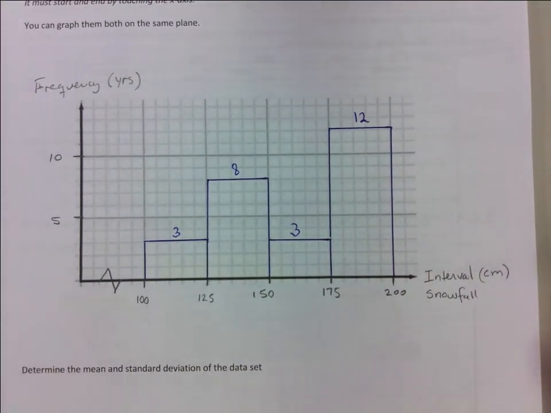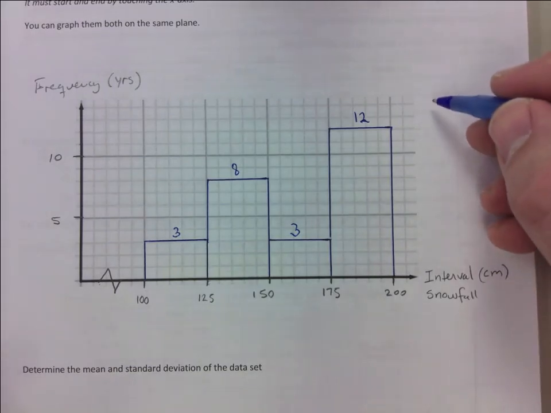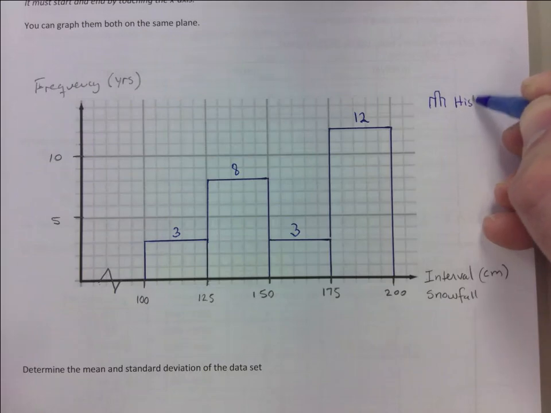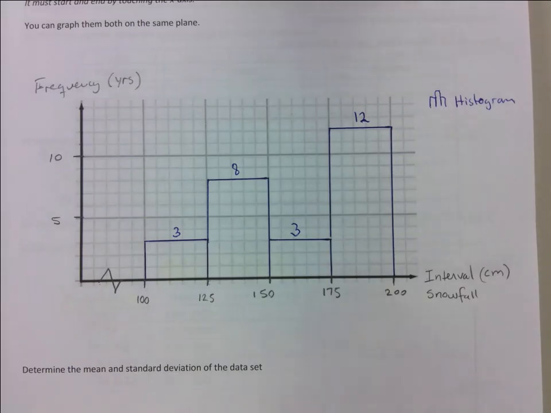If you want to do the two every time, all you have to do is give me a legend on the side. Right? So the bar is the histogram. And now I'm going to do the frequency polygon over top. If you don't like that idea, it's okay.